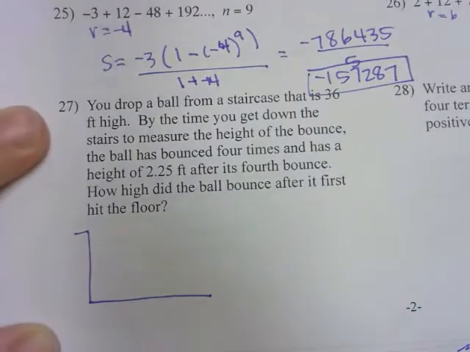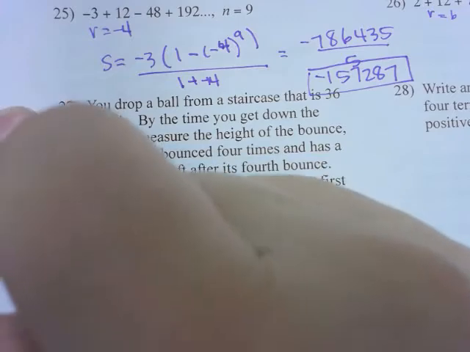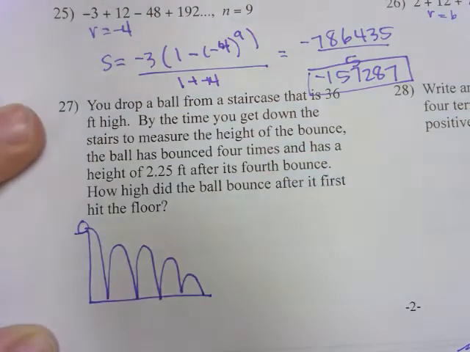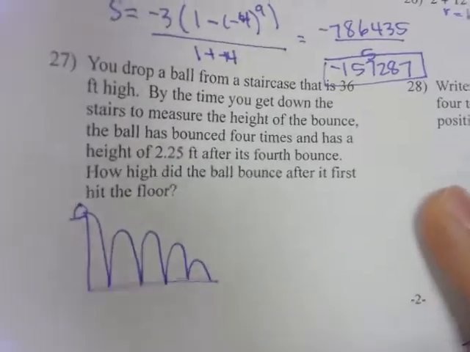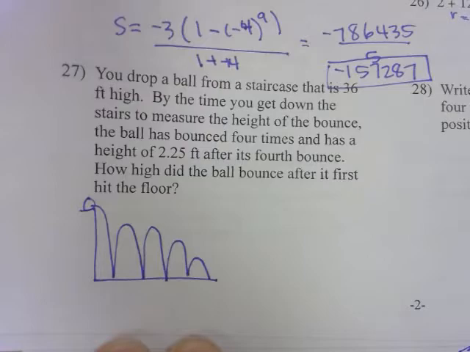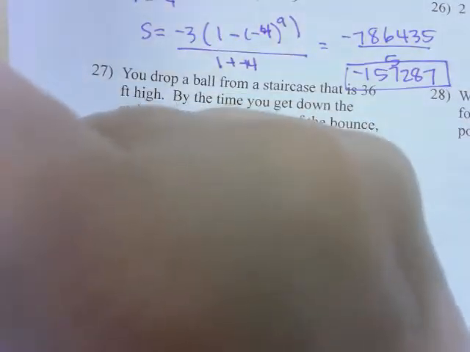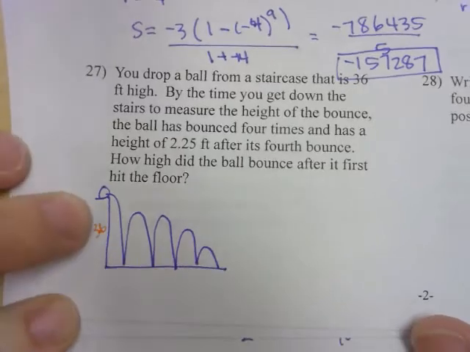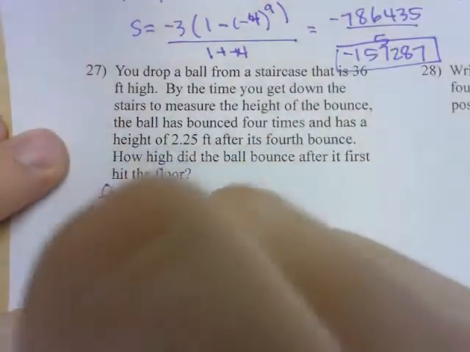So, ball drops. Anytime you have a story problem, it's good to draw a picture the best you can. That's not the best picture, but at least you have a guide, a reference. So, a 36-foot high staircase. Pretty tall. That's not considered the first bounce. This one is, I would say.